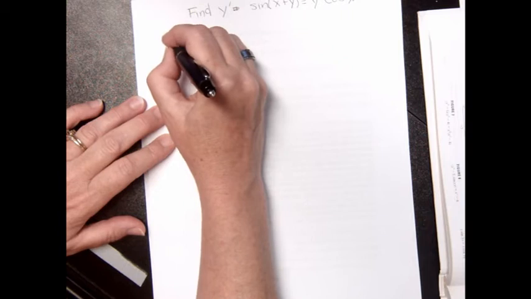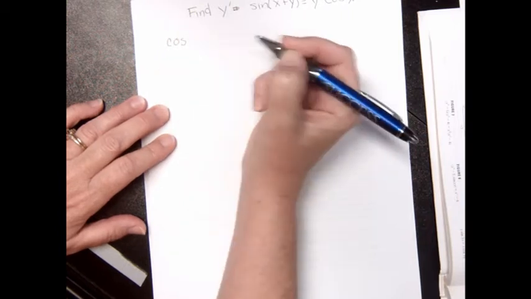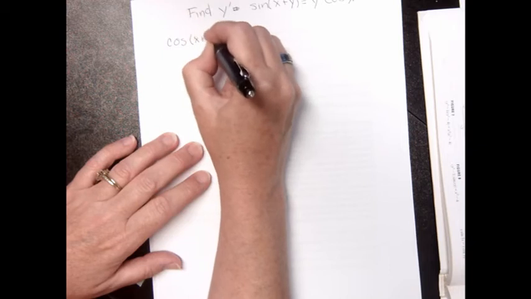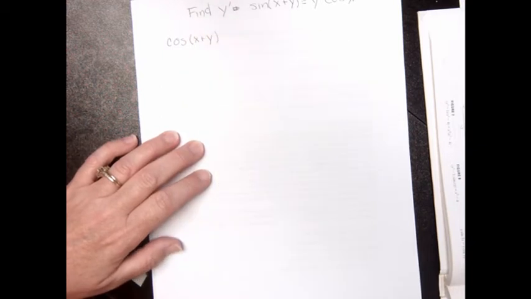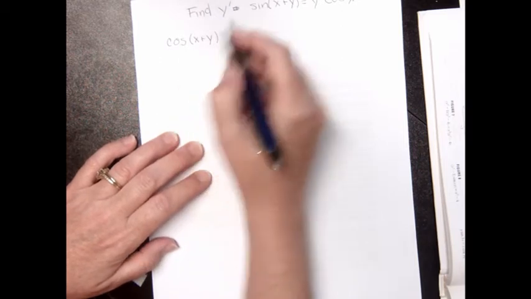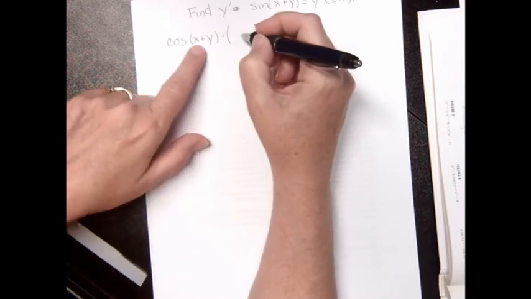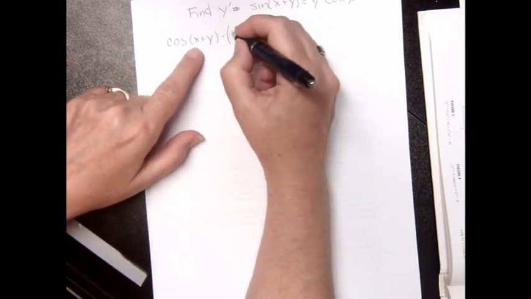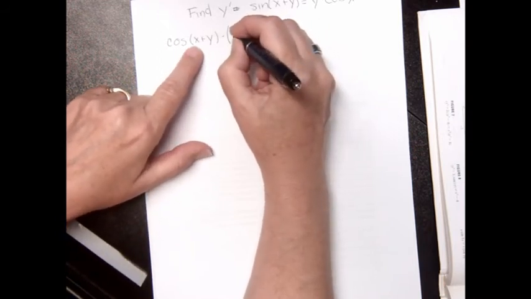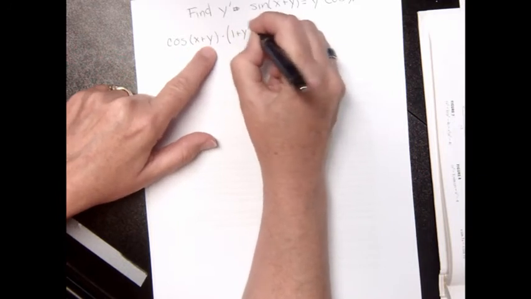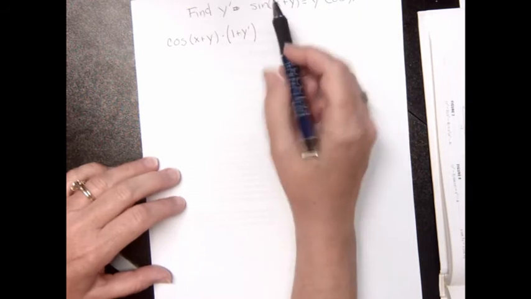So this would be cosine, because the derivative of sine is cosine, x plus y. And then I'm going to differentiate the inside. And when I do that, I always make my parentheses bigger so I'm not mistaken that it's under here. Differentiate x, I'll get 1 plus differentiate y, y prime. Okay? So that is this side.